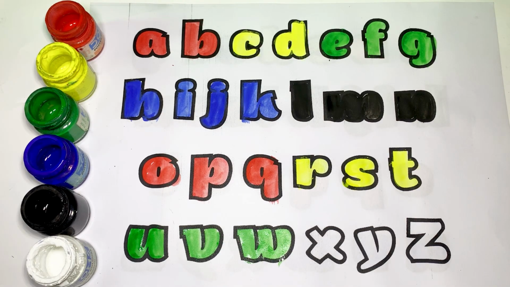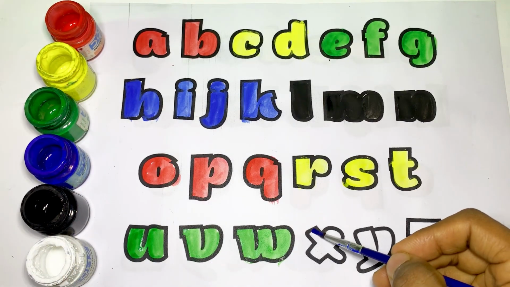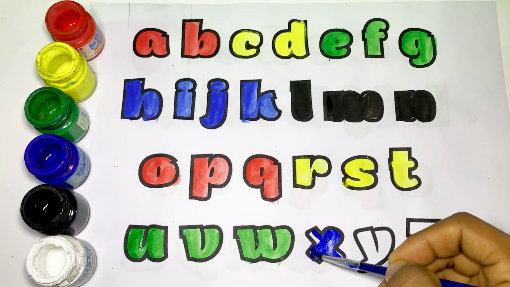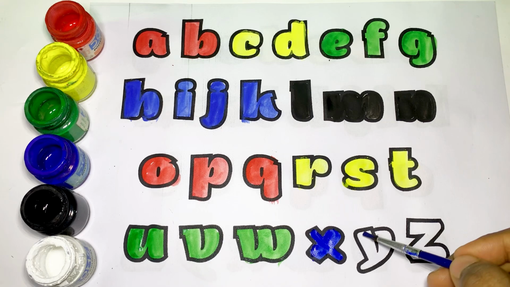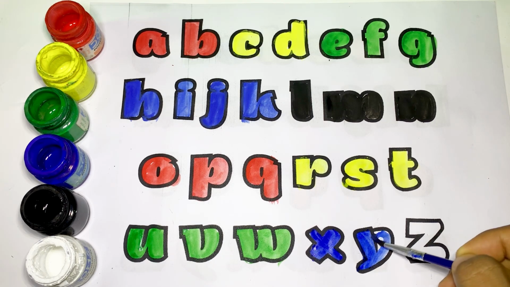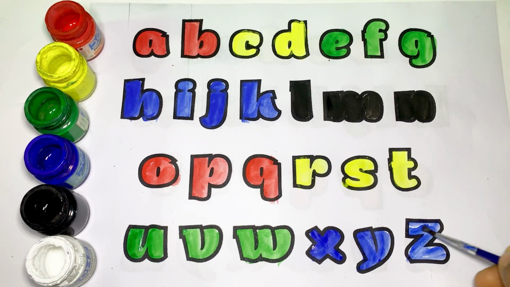Kids, now X. X for X-ray, X for Xmas tree, and use blue color. Y. Y for yak, Y for yo-yo. The alphabets of Y. Z. Z for zebra, Z for zoo. The alphabets of Z.